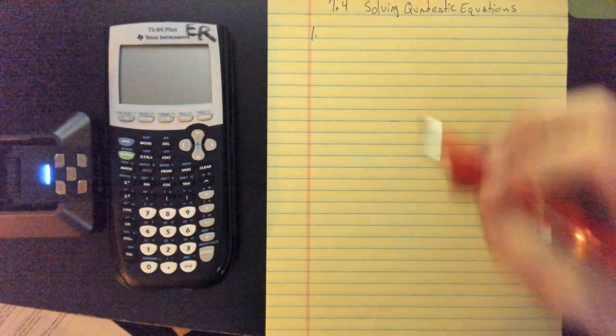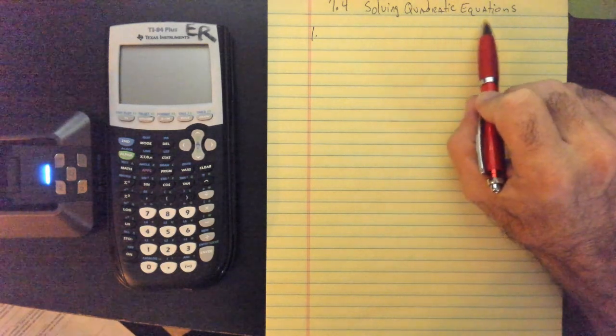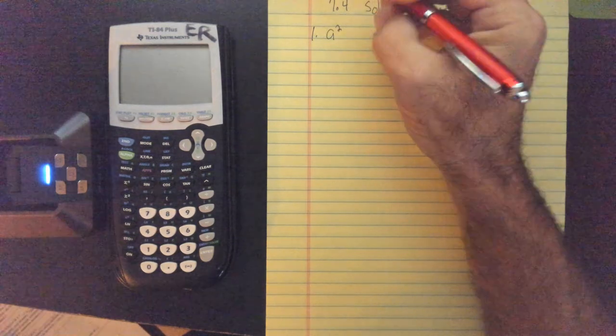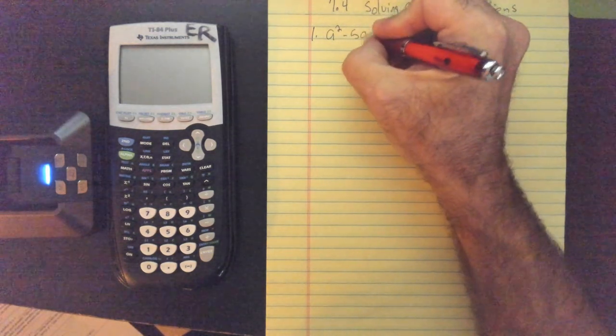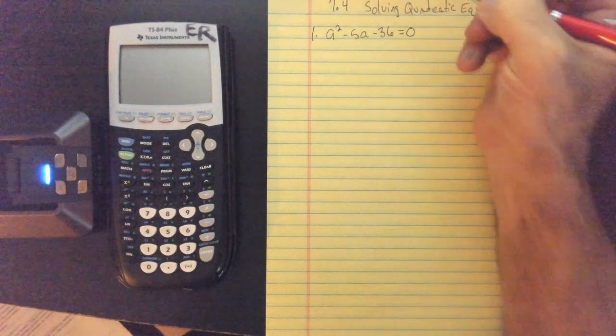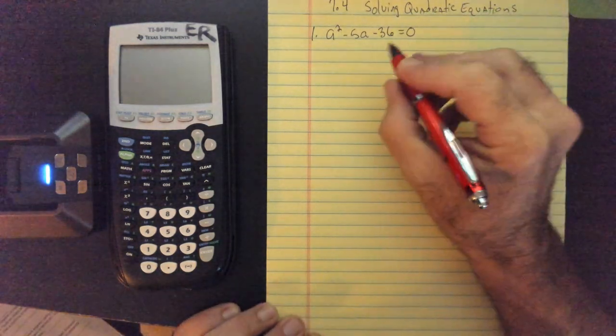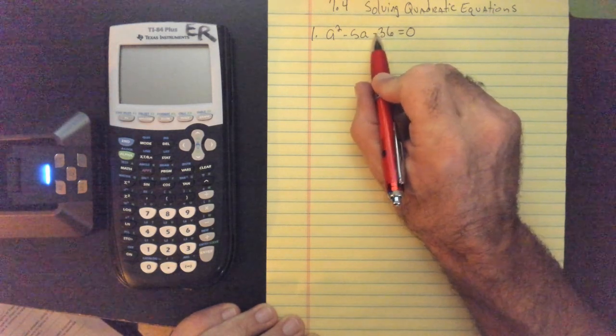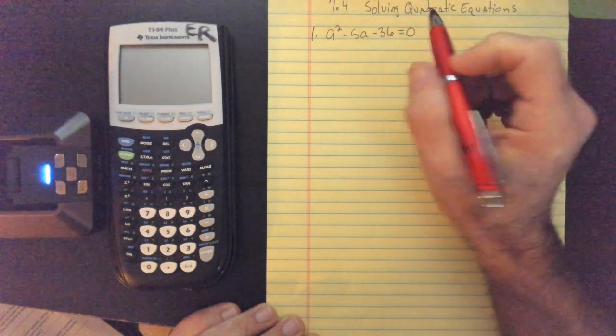Alright, 7.4, solving quadratic equations. Alright, so the first equation I got is a squared minus 5a minus 36 equals 0. Alright, so this one is factorable because I can find factors of 36 that'll subtract and give me 5. That would be 9 and 4.